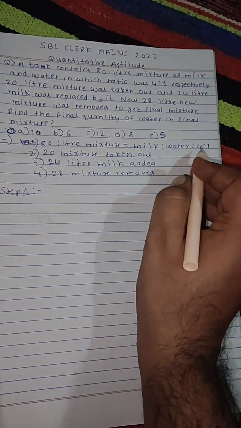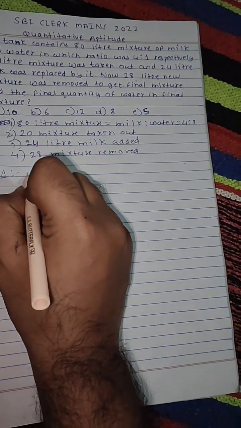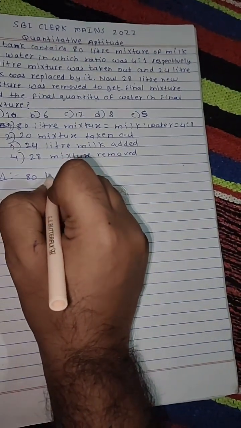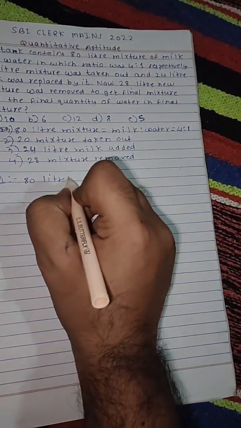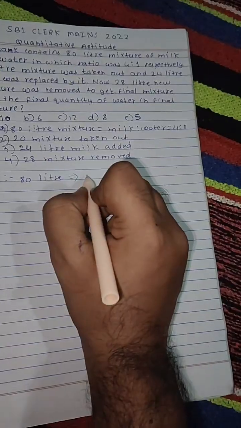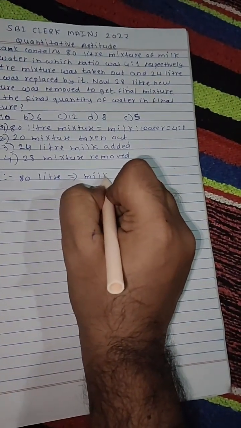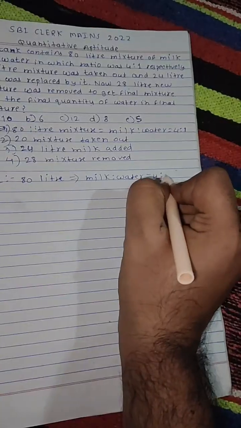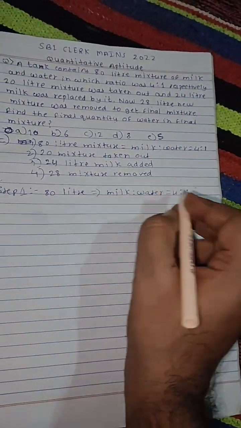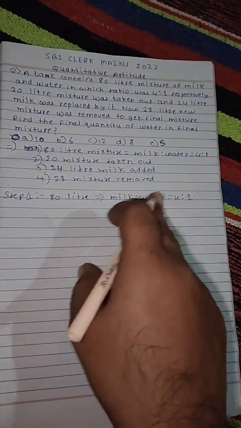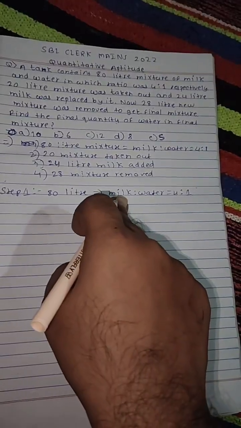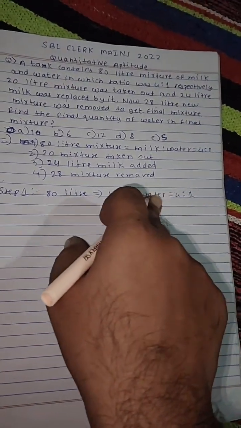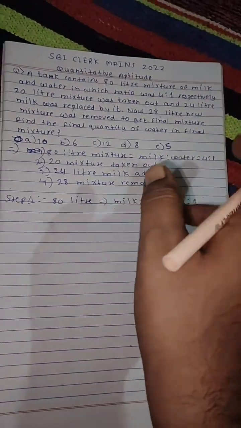Milk to water is 4 is to 1. So in 80 liters, 4 parts are milk and 1 part is water, so the total parts are 5.